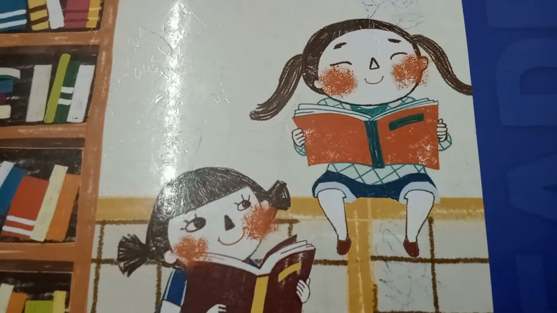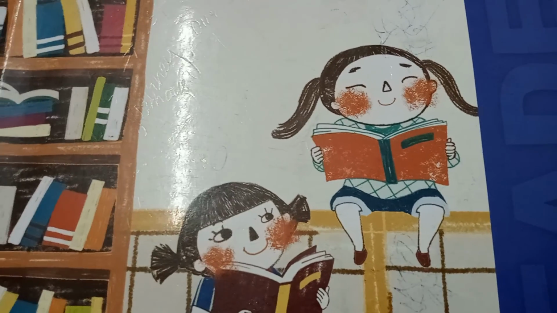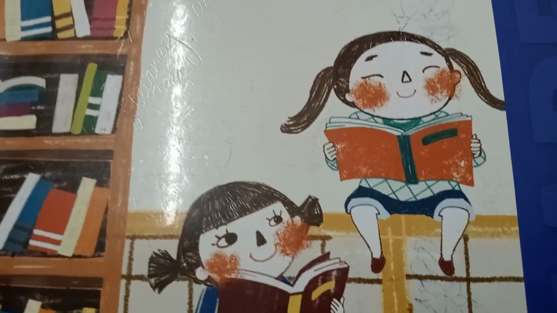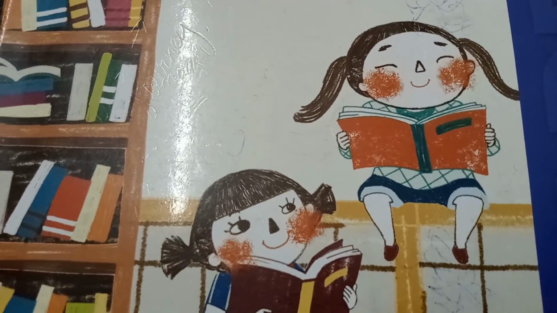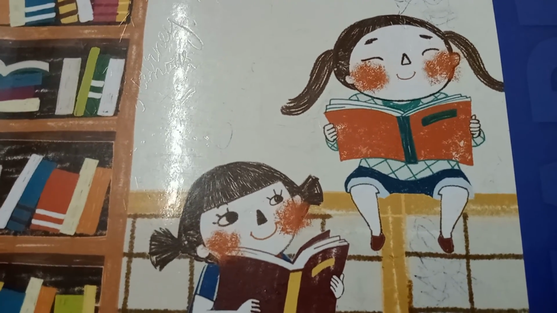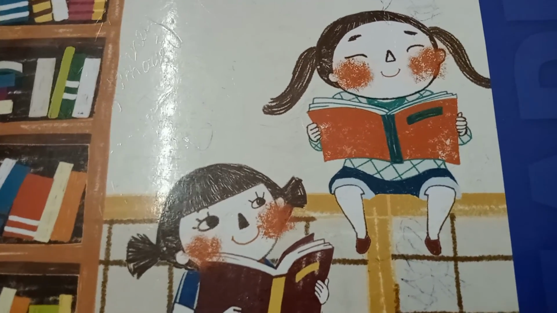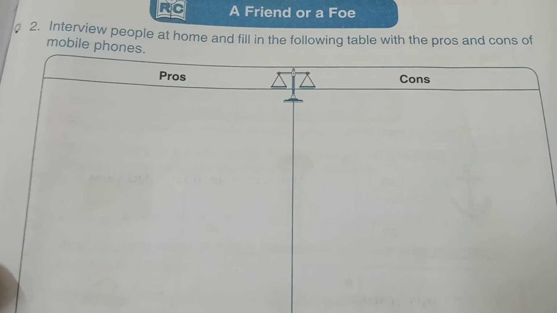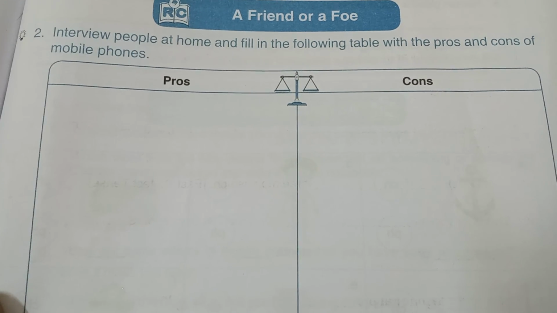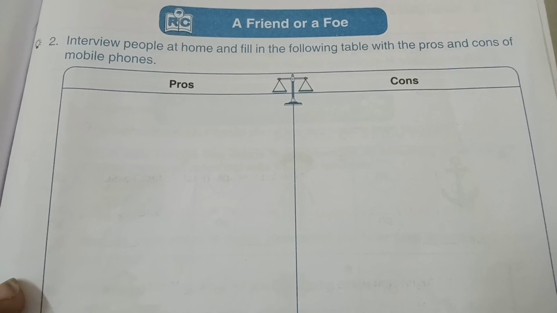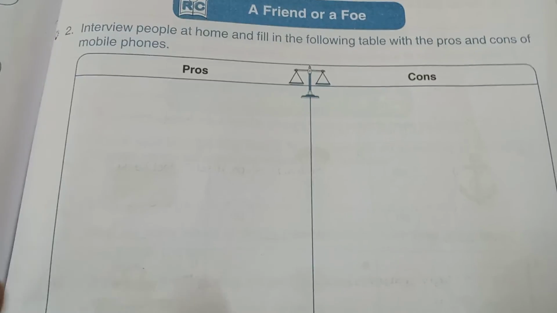Let us move to the reading and listening comprehension section. From this, we are going to open worksheet number 4, question number 2. We will use our notes from the interviews to write the pros and cons of mobile phones in more detail. Interview people at home and fill the following table with the pros and cons of mobile phones. You just have to complete this.